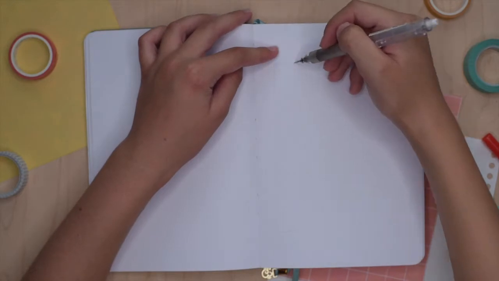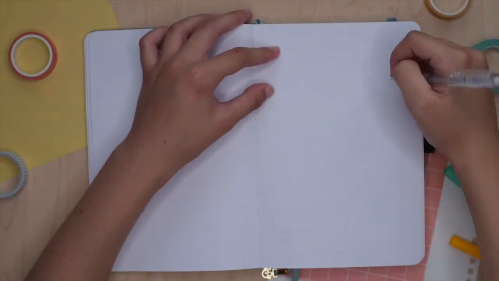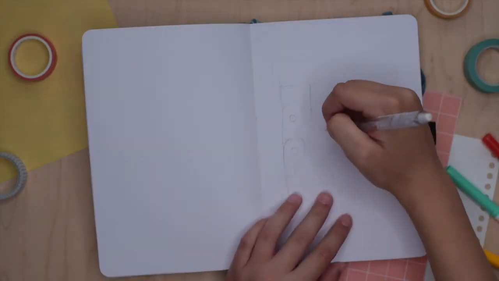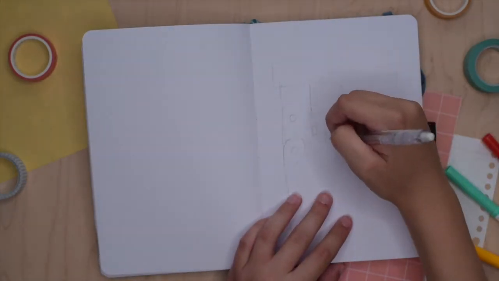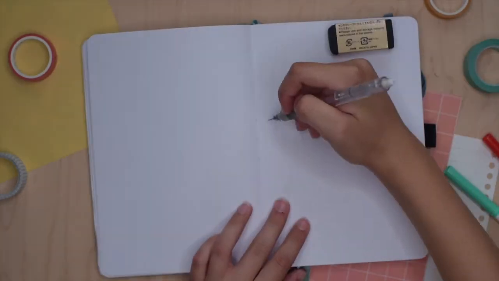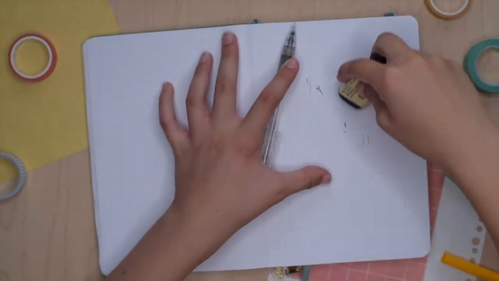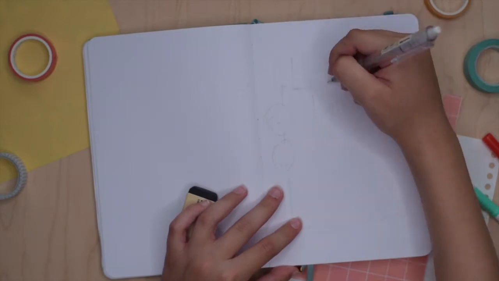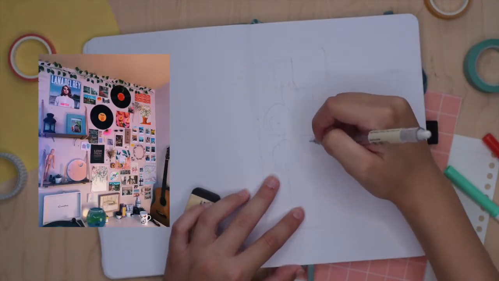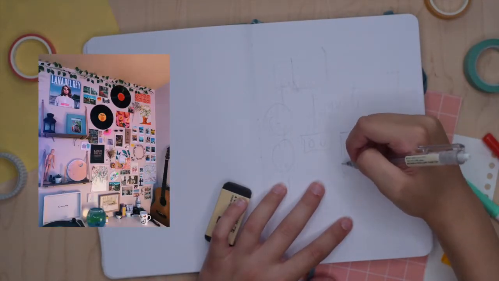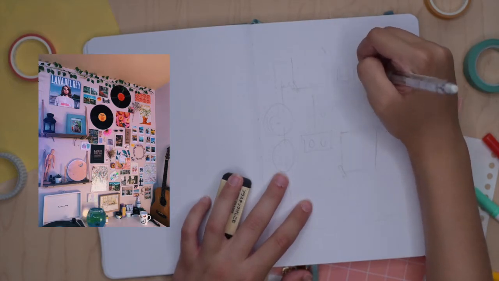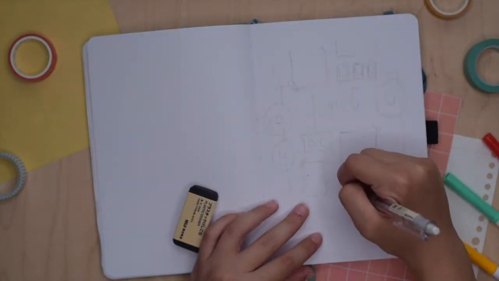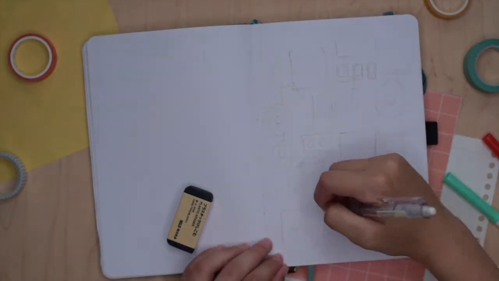Okay, wow, August 2020. I have no clue where the time went. 2020 is going by way too fast. But anyways, for my August setup this year, I did know that I wanted to go for a retro theme, and I came upon this one picture on Pinterest, and it was basically this person's room with a bunch of record tapes and posters on the wall. So I thought I can add my own twist to it and add more of a retro vibe to it.